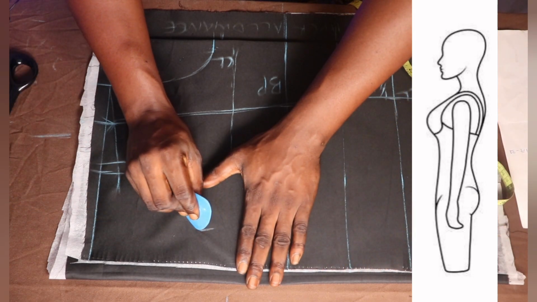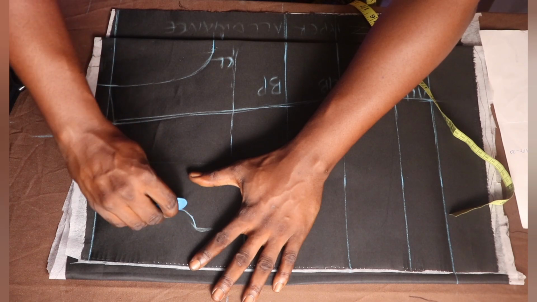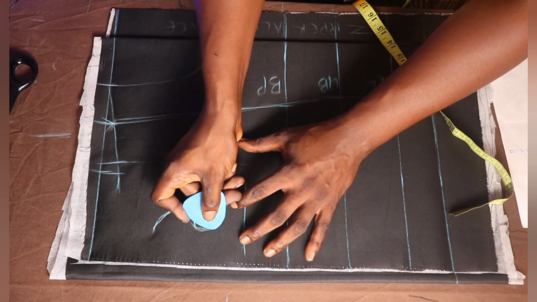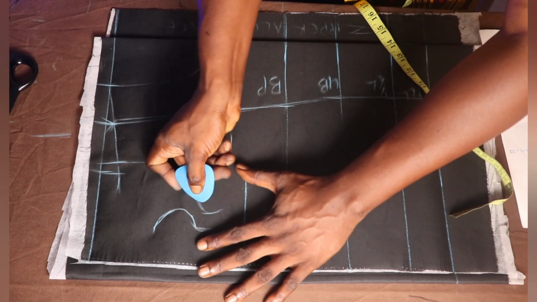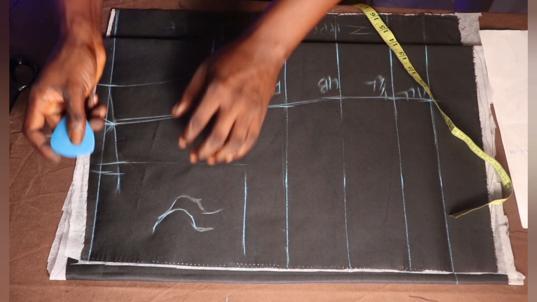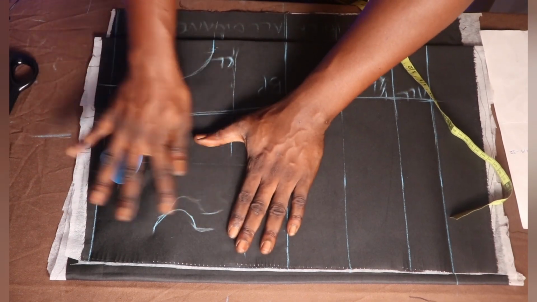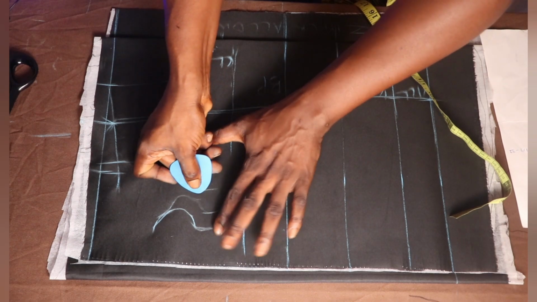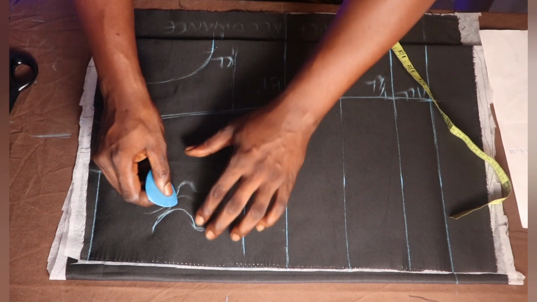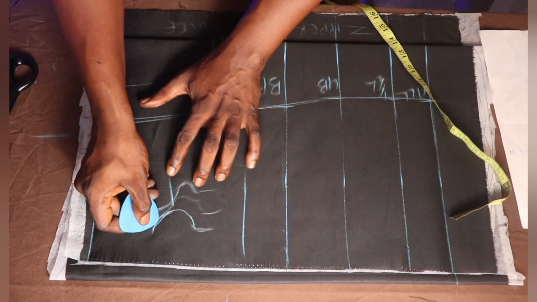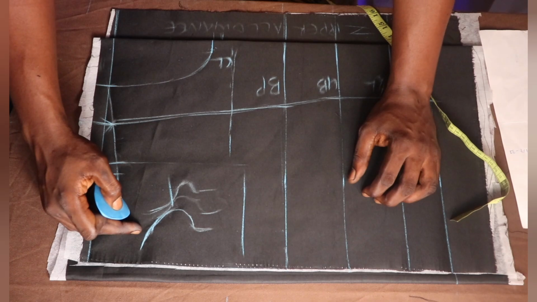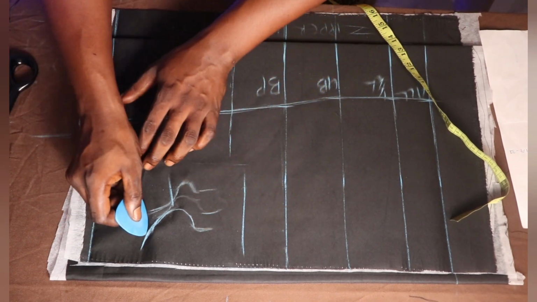Is it like this? There are some people who are busty, it's round, it's thick. There are some sides that are like this. Some like this, it's entering inside. See here, the chest line is entering inside. It's different from this one. This one is voluminous at the upper chest side.